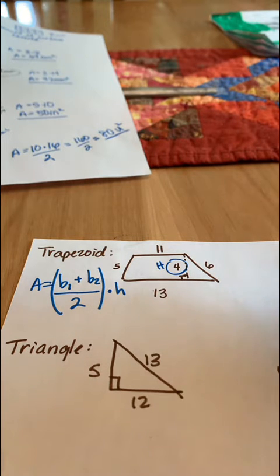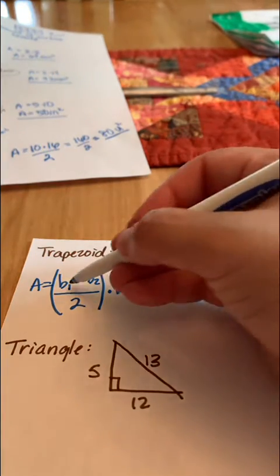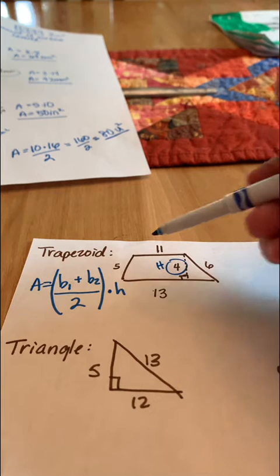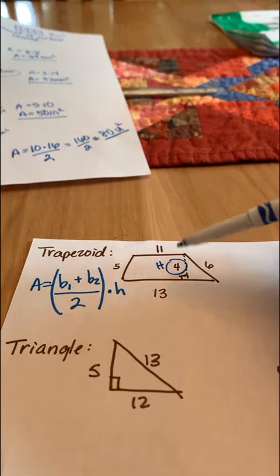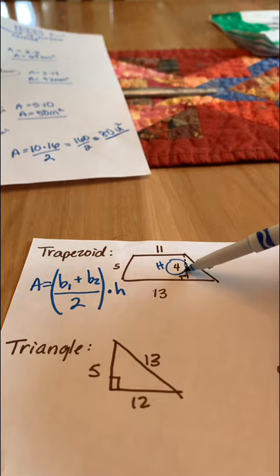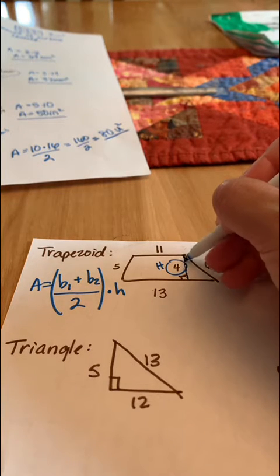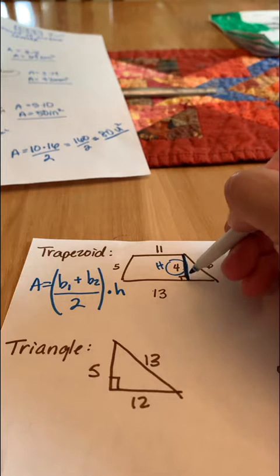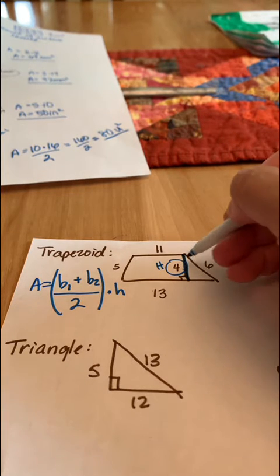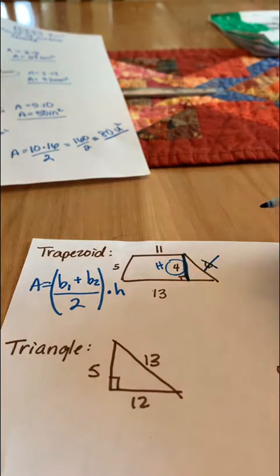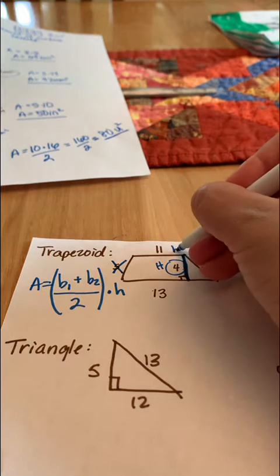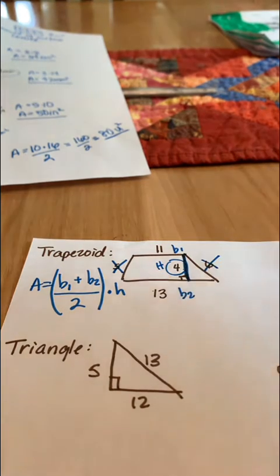Okay, it is going to be important in this one that we get the bases in the right order because we're adding them. When we're multiplying, that did not matter. But when I add, I have to figure out which one is which. So I know for sure my height is straight up and down, straight off the floor. So wherever that right angle is, that's my height. Now here's the thing. When you do this height, the two sides that attach to this are your bases. So since 6 does not attach to that, that's not a base. And 5 does not attach, that is not a base. All right, so I'm just going to call the top one B1 and the bottom one B2.